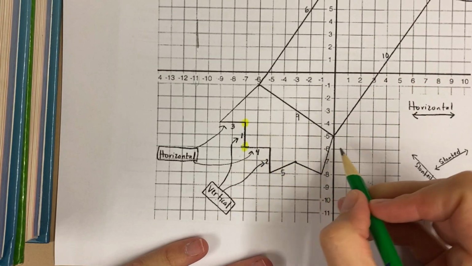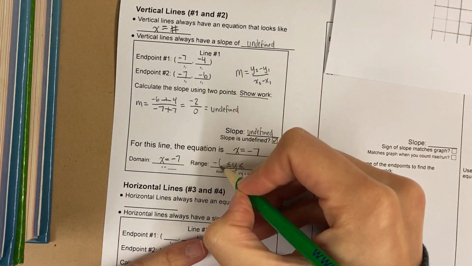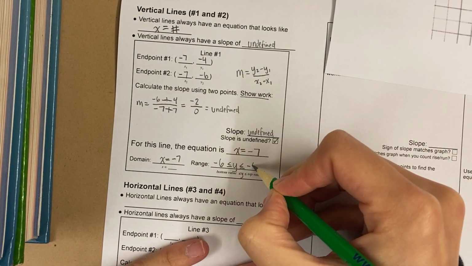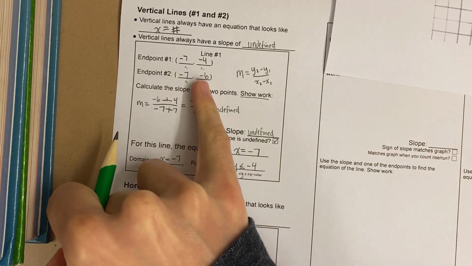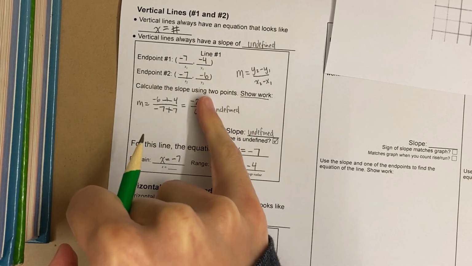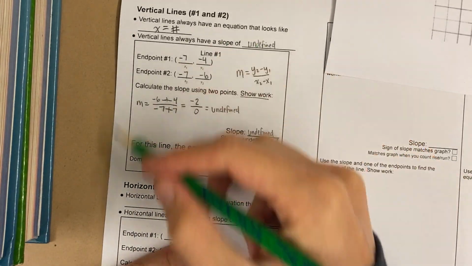So my range is from -6 up to -4. So it's going to look like this, -6 up to -4. Okay, now again, I could have also looked here, and I could have seen, oh, my endpoints are -6 and -4. Well, which one's smaller? Well, -6 is smaller, right? With negative numbers, a larger number is the smaller number. So this is all set.